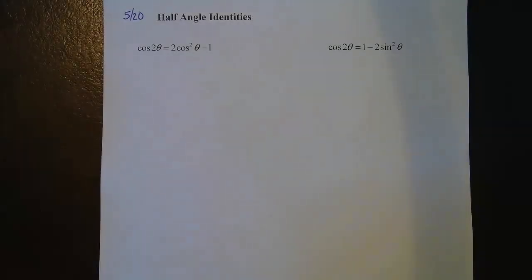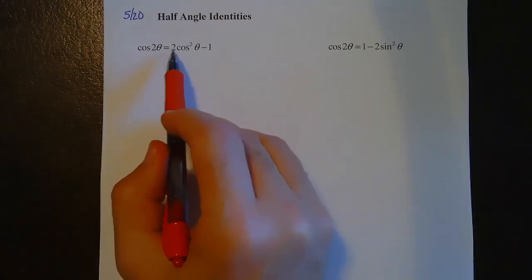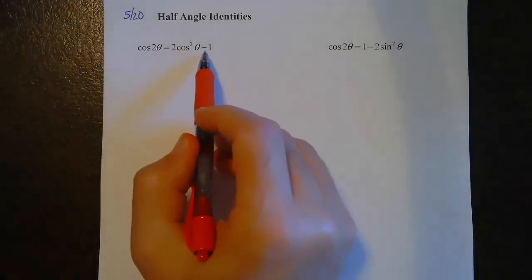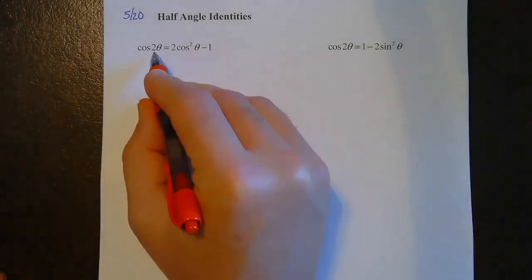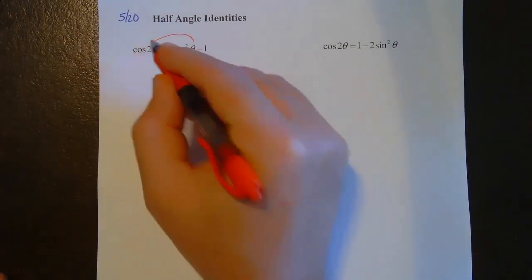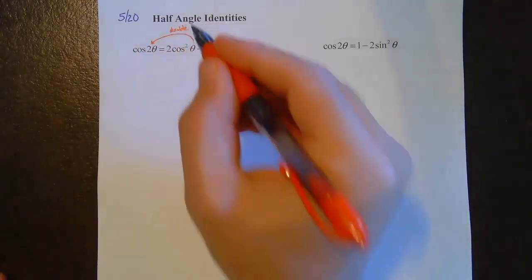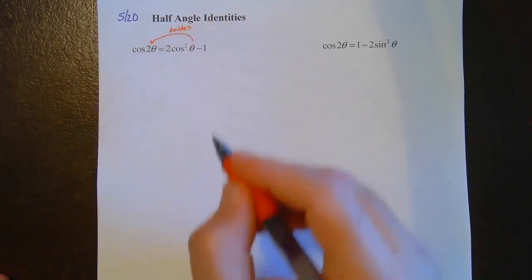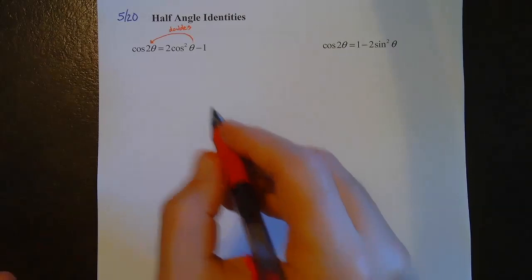Hi, everybody. Today is May 20th, and we're going to talk about half-angle identities today, okay? So from yesterday, we saw that cosine of 2 theta is equal to 2 cosine squared theta minus 1, right? And if you look at this angle, it is twice this one. So if we go from here and look at this angle, this one's doubled, or doubles, okay?